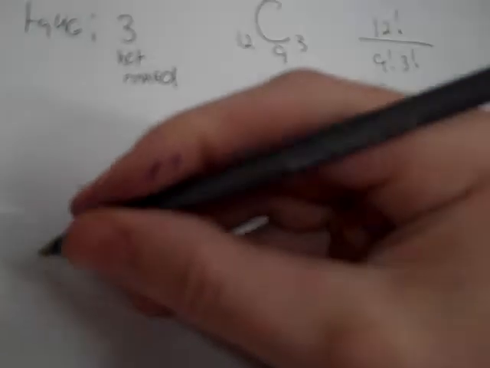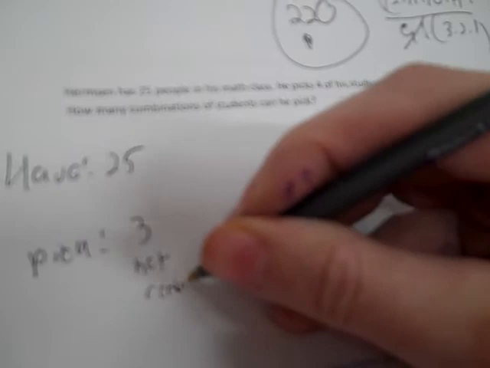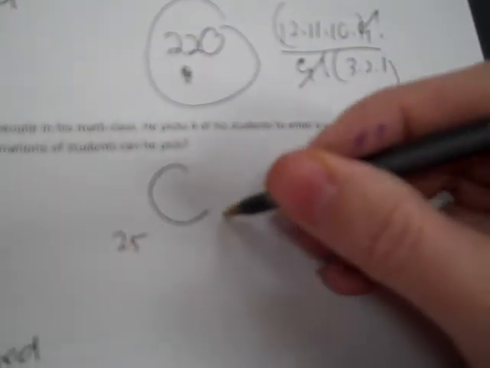Okay, Herbson has 25 people in his math class. He picks 4 of his students to enter a cage fighting free-for-all. How many combinations of students can he pick? So he has 25. He's going to pick 3, but he doesn't care about first, second, third, not ranked. So C, 25, and 3.